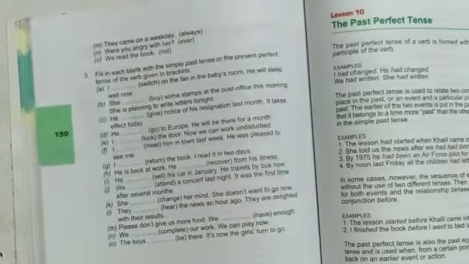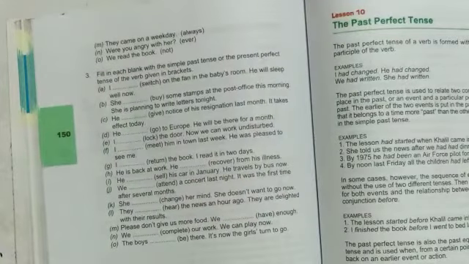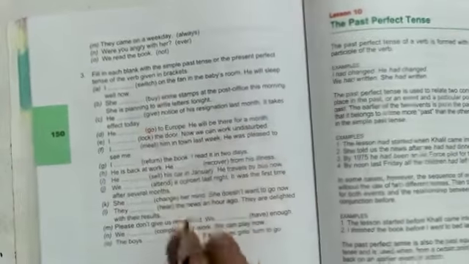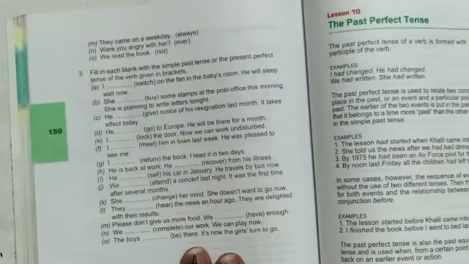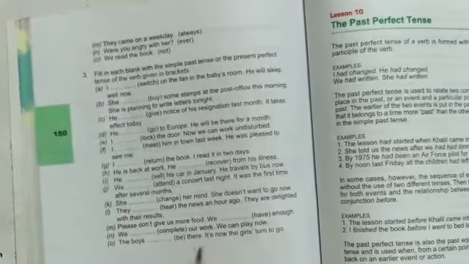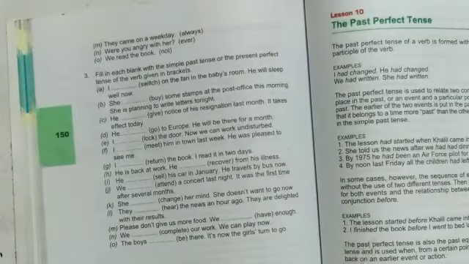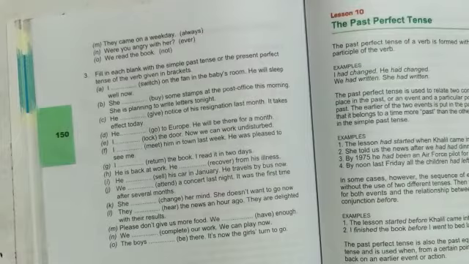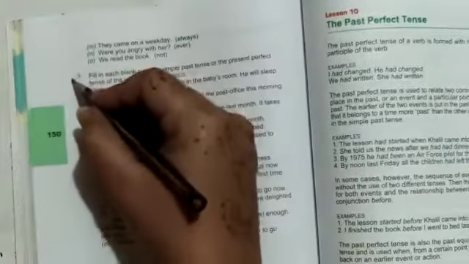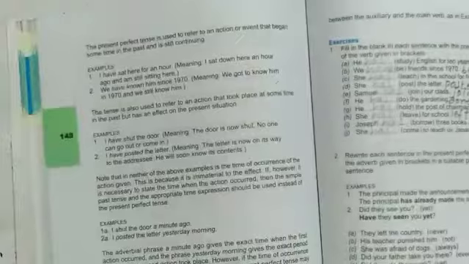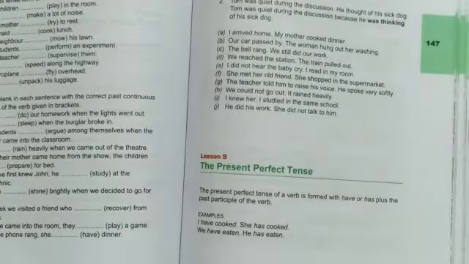Now, after this, we have exercise number 3, which is: fill in each blank with the simple past tense or the present perfect tense of the verb given in brackets. Now, this exercise is your practice exercise. You have to do this exercise by yourself. I have told you what the present perfect tense is and how you will use this tense in your exercise. So just keep in mind all the steps or all the formation of the present perfect tense, and then solve this exercise, which is 3. This is your practice exercise. So this is all about this chapter, which is the present perfect tense, on page number 147. Thank you.